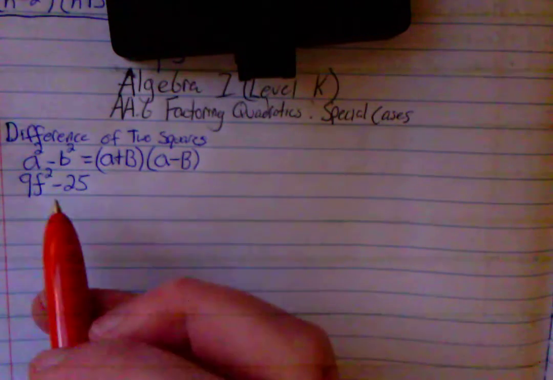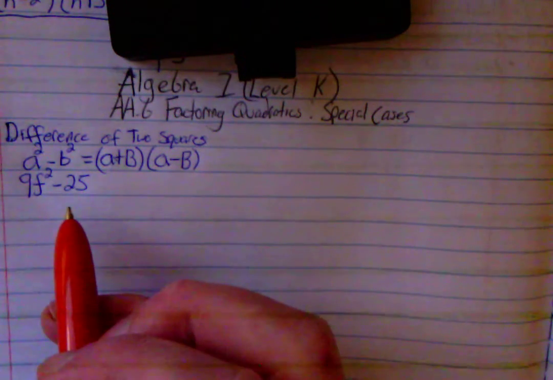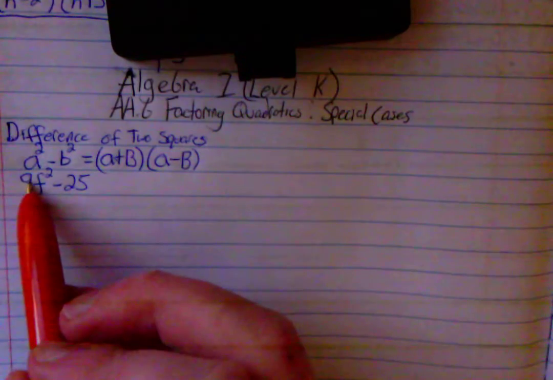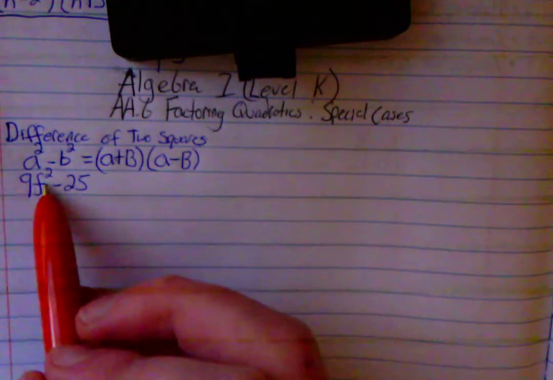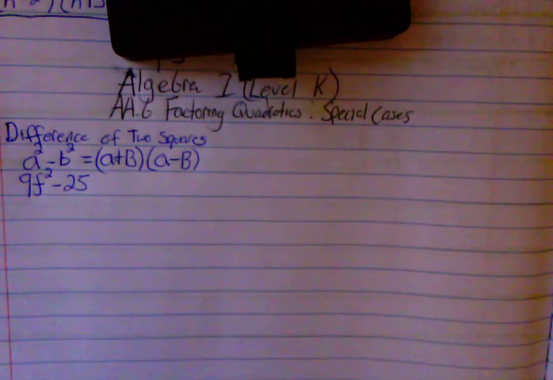Let's say we have 9f squared minus 25. If you notice, 9 is a perfect square, f squared is a perfect square, 25 is a perfect square. What does that mean?